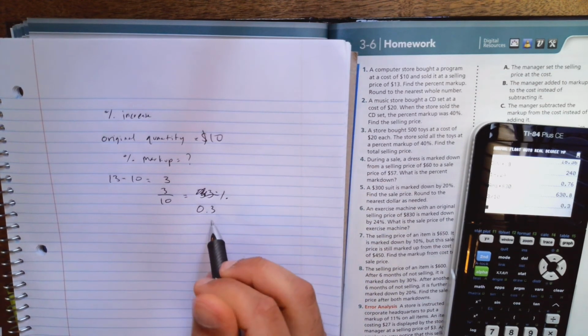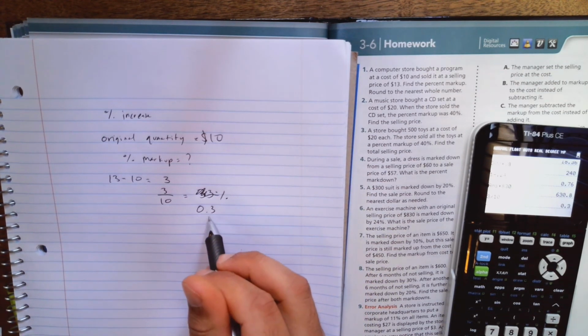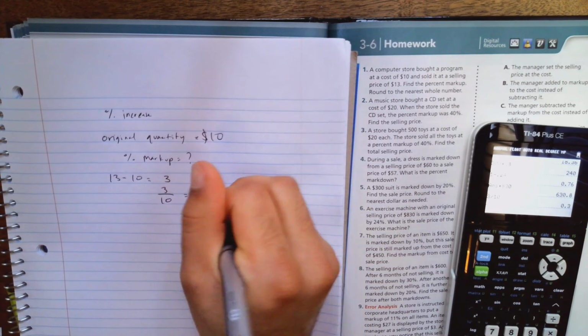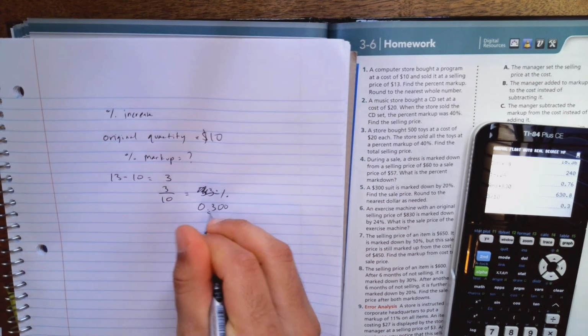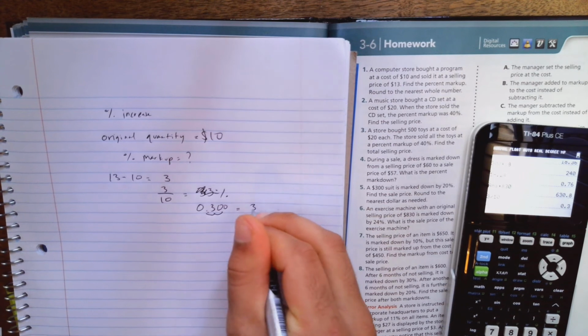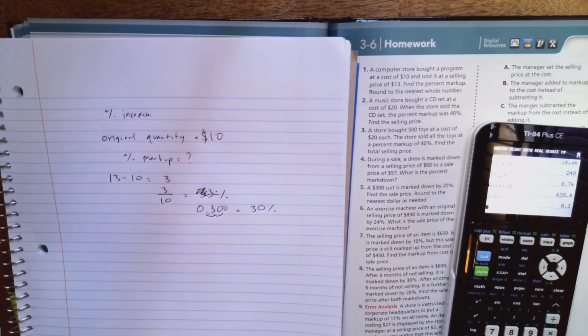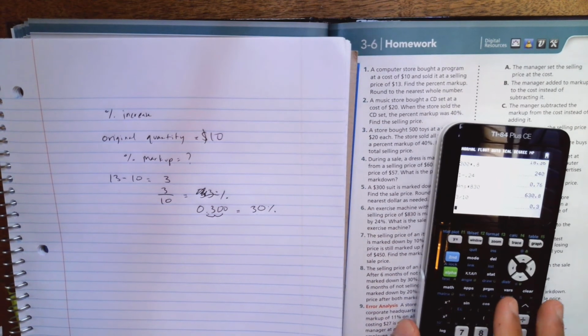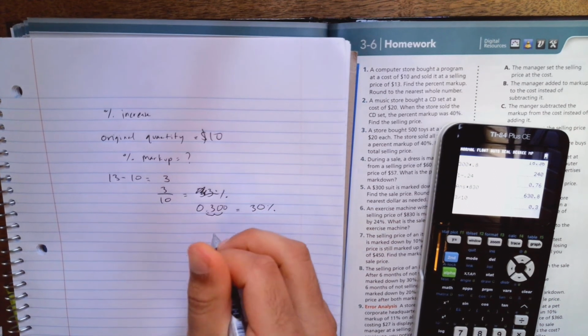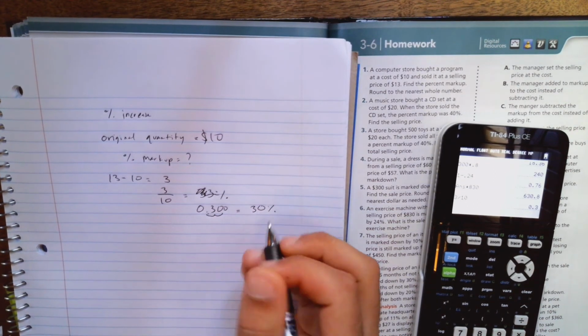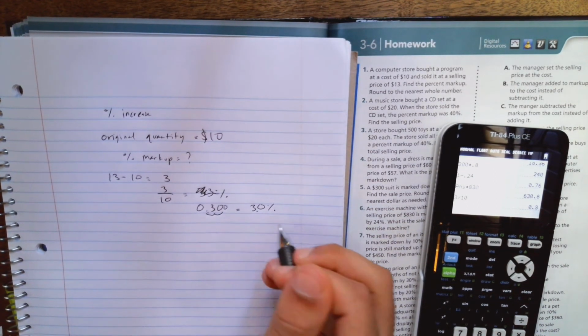Okay, 300%. So, remember we moved the decimal places 2 over? So, 1, 2. It's going to be 30%. Hey, no worries at all. That's totally okay. Okay.